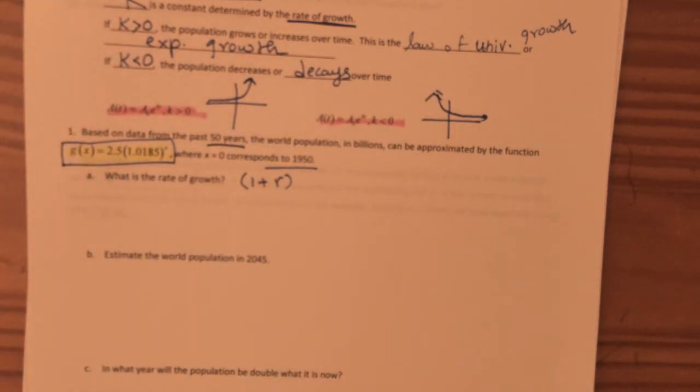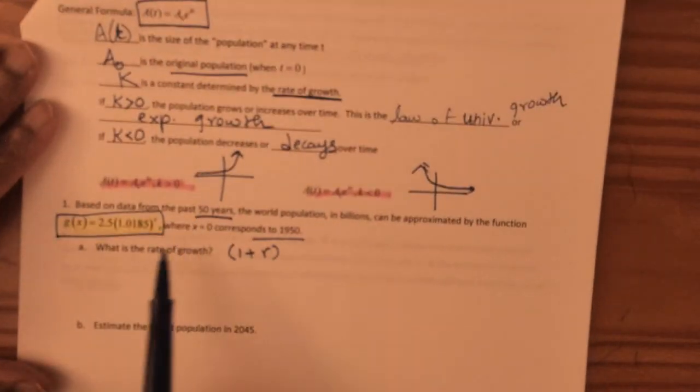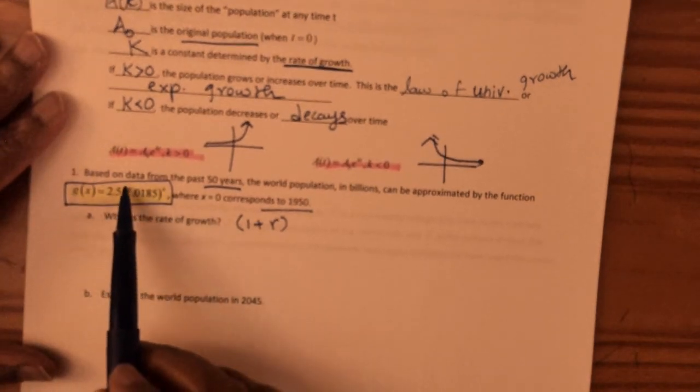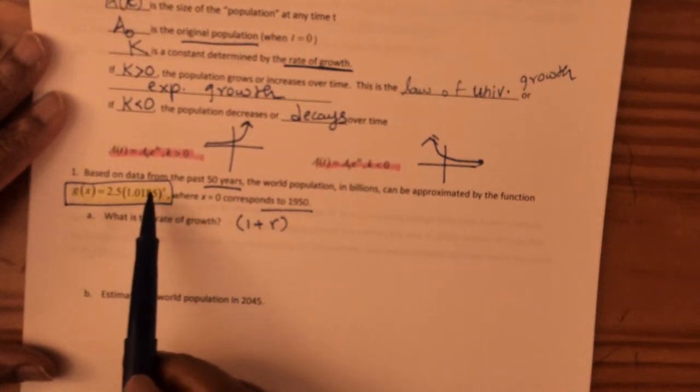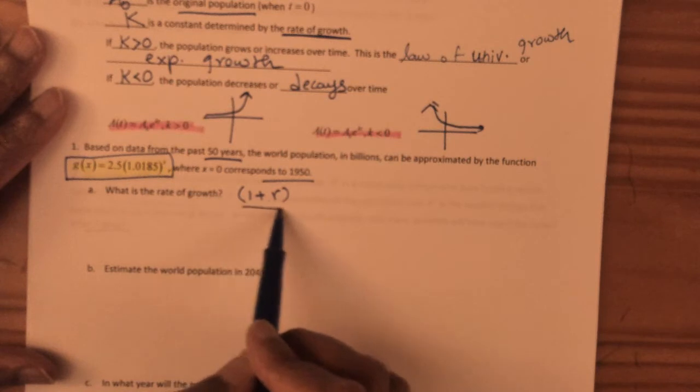If you look at this function and compare it with the general growth formula, it basically means that the world population, 2.5 is the starting point. This is nothing but 1 plus r. Whatever is in the parentheses is normally the rate, but this is not continuous, so you really cannot compare. But this is the starting population. This is 1.0185. That means from here I can find my rate. What's in the parentheses is actually 1 plus r.